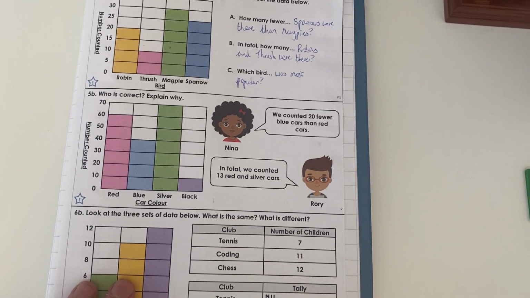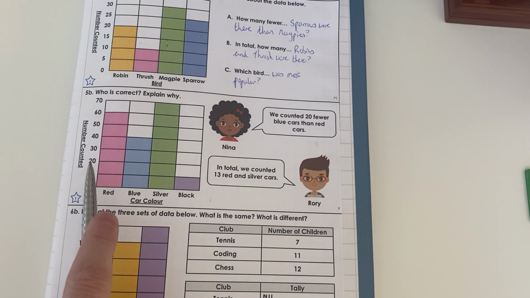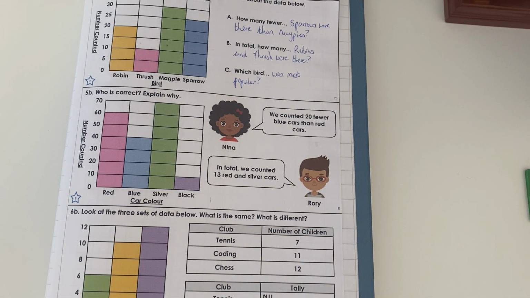Our next question, it says here, who is correct? Explain why. So we've got our table here of different colour cars, red, blue, silver, black. Number counted, as we can see, it's going up in multiples of 10. 10, 20, 30, 40, 50, 60, 70. Nina says, we counted 20 fewer blue cars than red cars. And Rory says, in total, we counted 13 red and silver cars. Who is correct? Explain why.